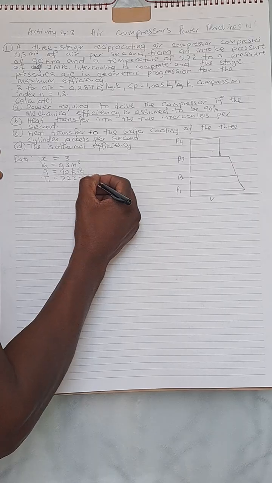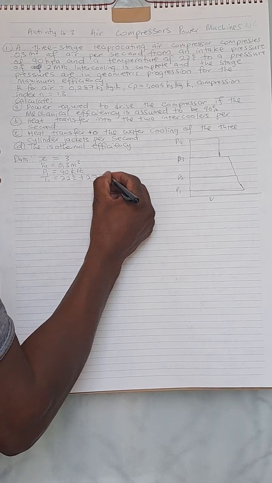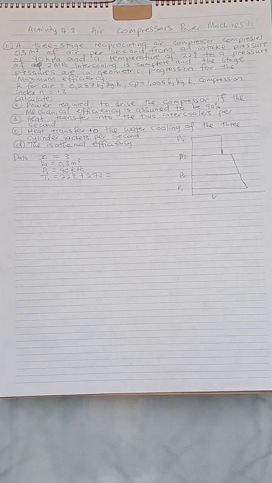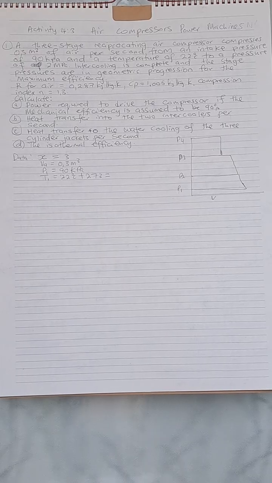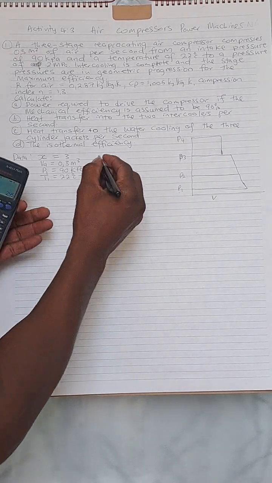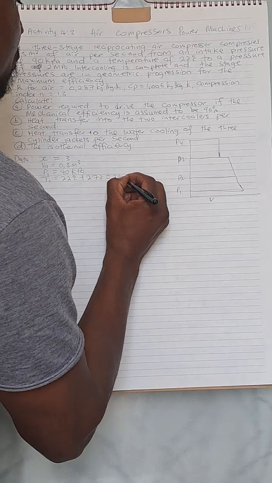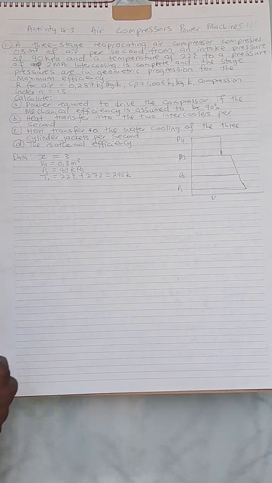We need to convert it to Kelvin, so we add 273, which becomes 22 plus 273, giving 295 Kelvin.